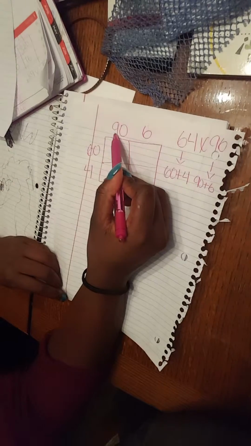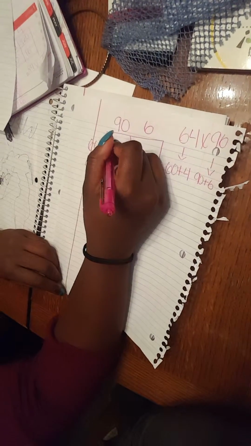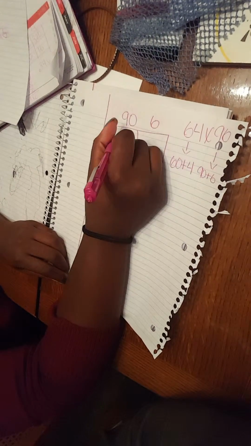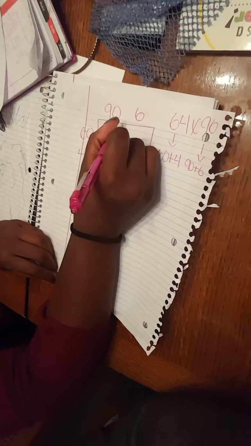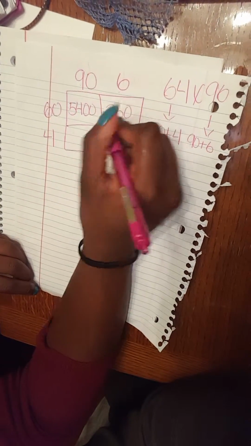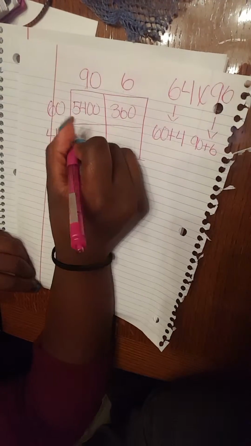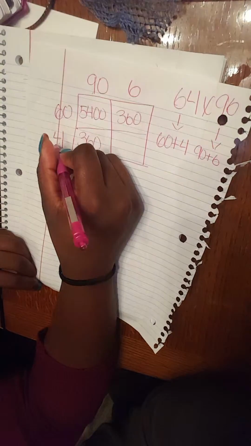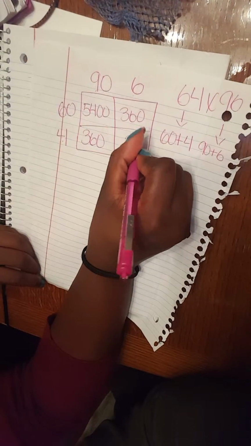The first thing we do is multiply 60 times 90. Multiply the numbers 9 and 6, which equal 54. Add your zeros: 5,400. 60 times 6 equals 360. 90 times 4 equals 360. 6 times 4 equals 24.